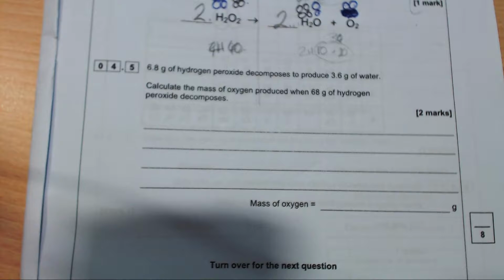Okay. So question 4.5. It says 6.8 grams of hydrogen peroxide decomposes, so breaks apart, to produce 3.6 grams of water. Calculate the mass of oxygen produced when 68 grams of hydrogen peroxide decomposes. Right, it's 2 marks.